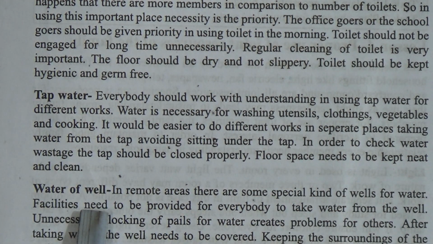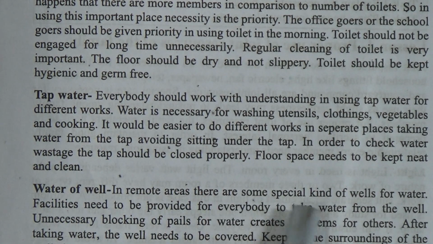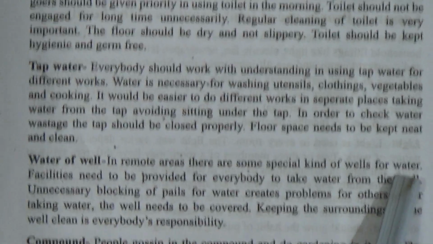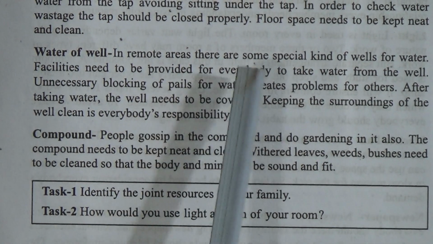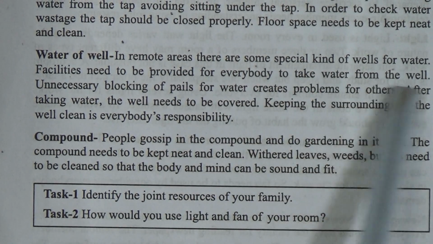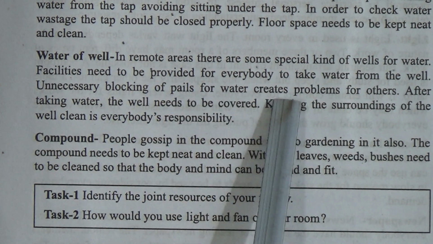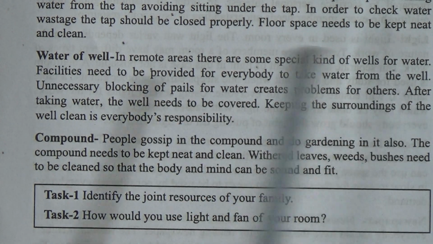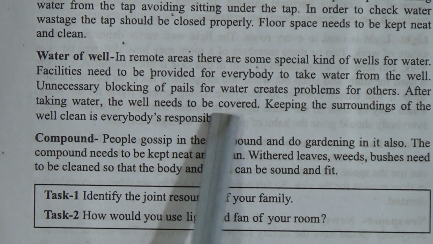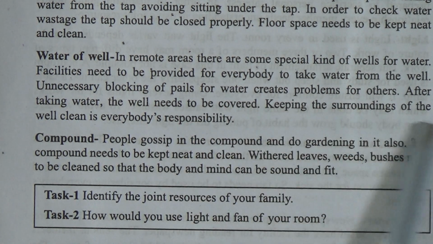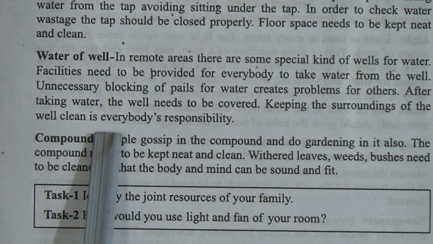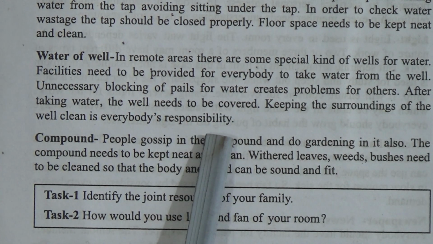Water of well. In remote areas, there are some special kind of wells for water. Facilities need to be provided for everybody to take water from the well. Unnecessary blocking of pails for water creates problems for others. After taking water, the well needs to be covered. Keeping the surroundings of the well clean is everybody's responsibility.